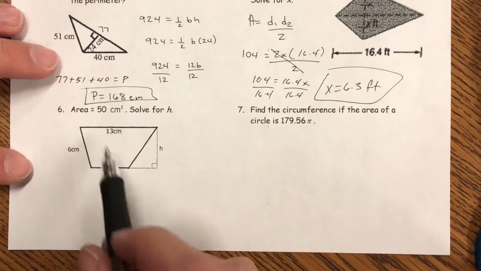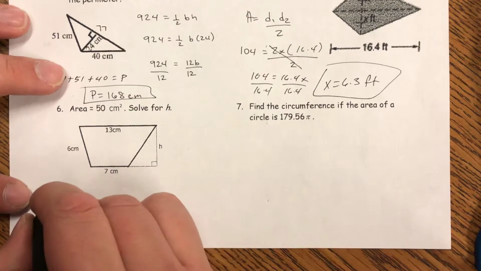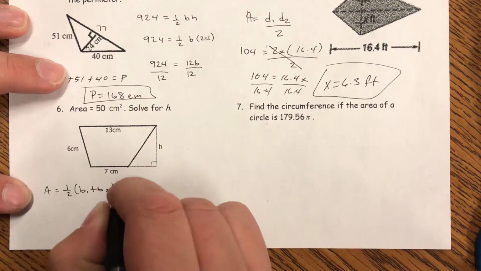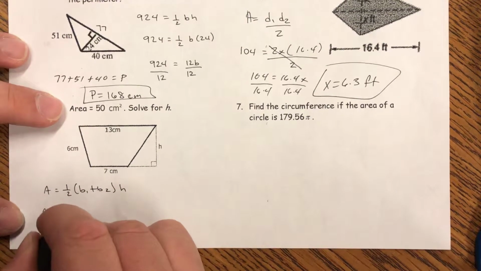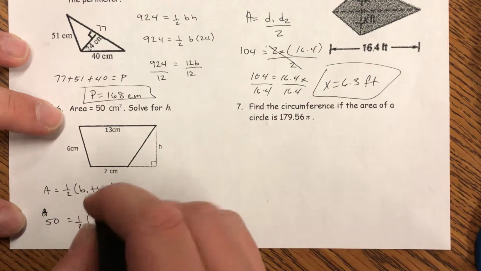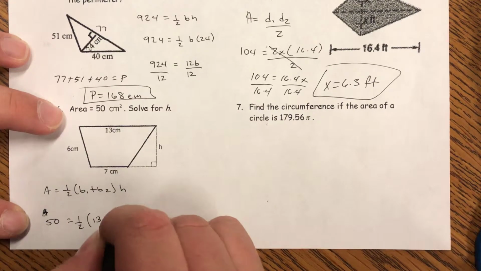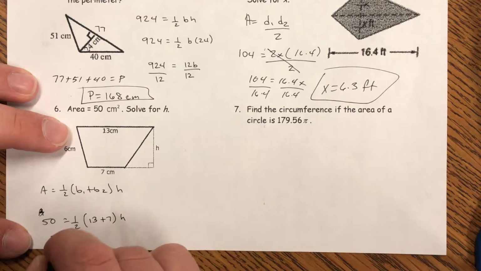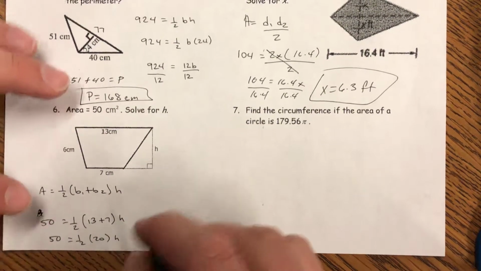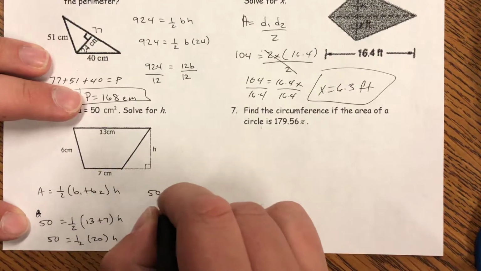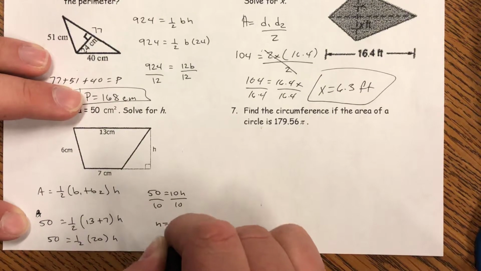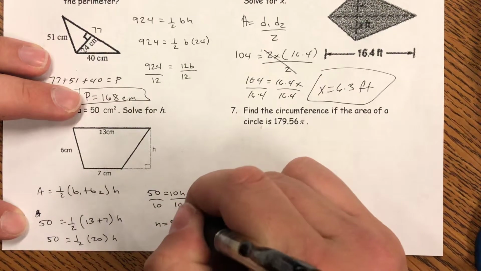Here, this is a trapezoid looking for the height. So area equals 1/2 base 1 plus base 2 times the height. So the area is 50 equals 1/2 base 1 is 13, base 2 is 7, looking for the height. So 50 equals 1/2 of 20 times the height, 1/2 of 20 is 10. So 50 equals 10h, divide by 10, and h equals 5 centimeters.